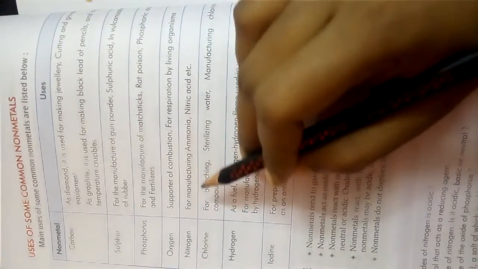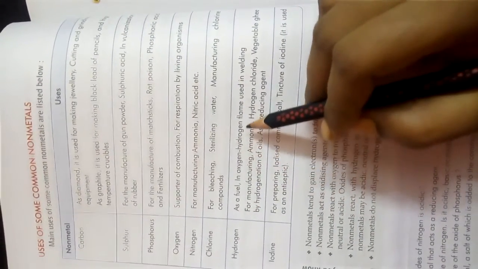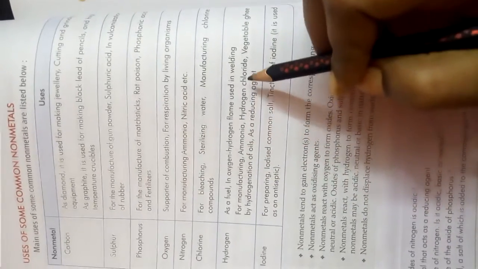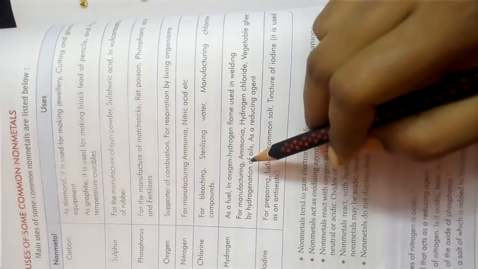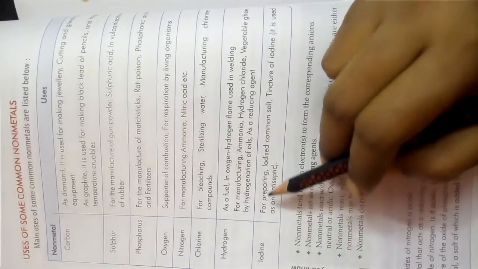Nitrogen: for manufacturing ammonia, nitric acid, etc. Chlorine: for bleaching, sterilizing water, manufacturing chlorine compounds. Hydrogen: as a fuel in oxy-hydrogen flame used in welding, for manufacturing ammonia, hydrogen chloride, vegetable ghee by hydrogenation of oil, and as a reducing agent. Iodine: for preparing iodized common salt, tincture of iodine, used as an antiseptic.